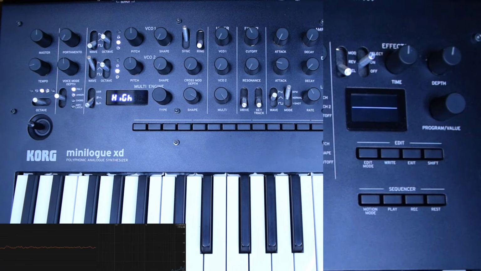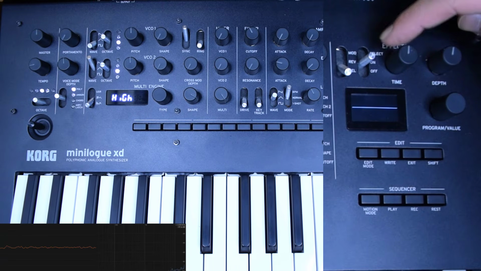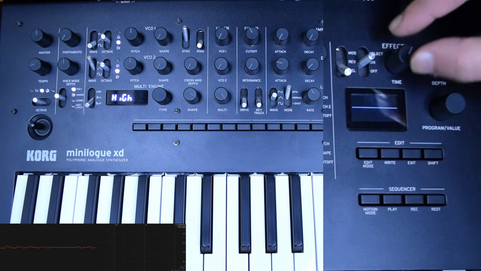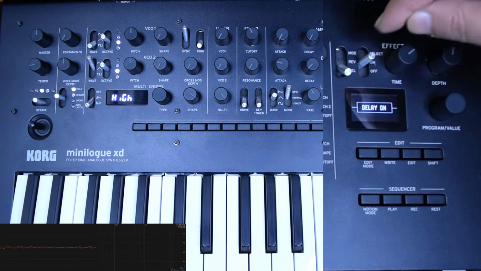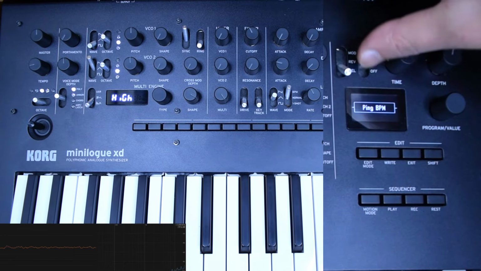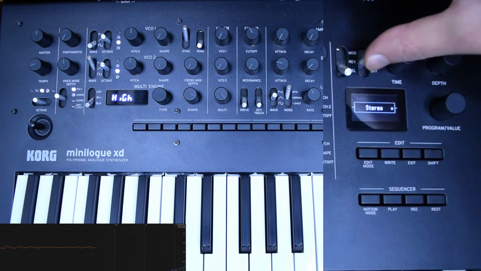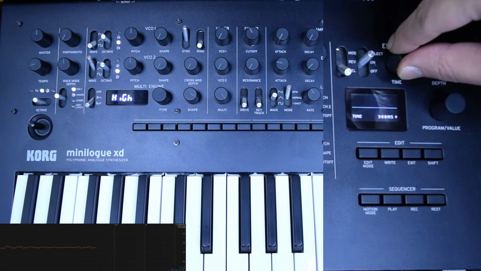maybe the DAW or maybe a different synthesizer. So when you go up in time, in the case of the delays, you're going to be working with subdivisions because you're doing BPM. If you're not doing BPM, let me go back to the delay. We go there. If you're not, let me just use that one. You're going to be going in milliseconds, which is of course a little bit different.